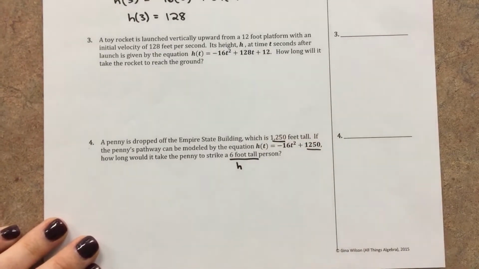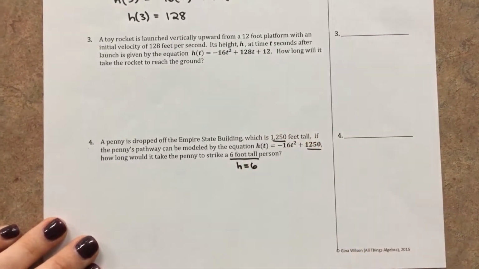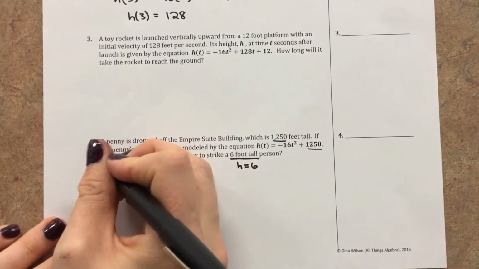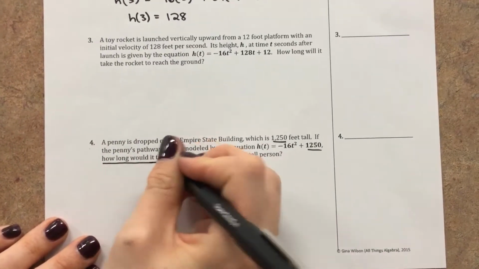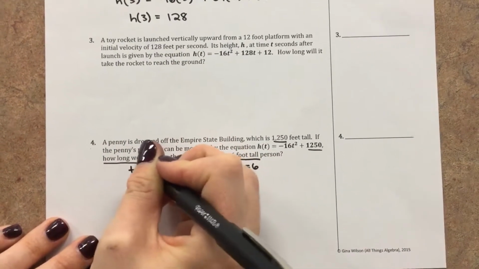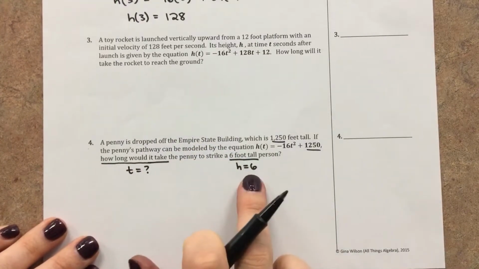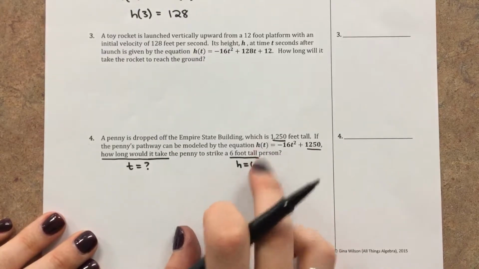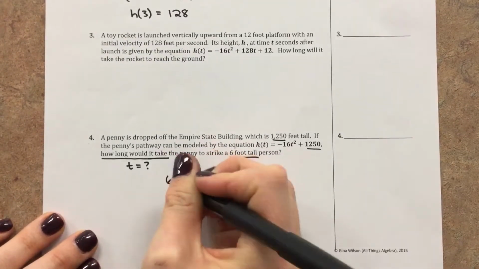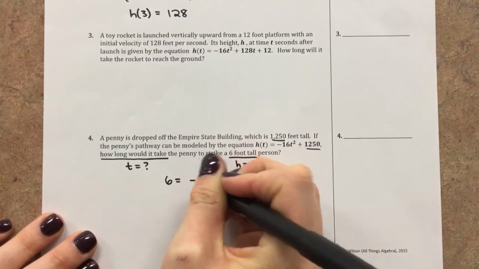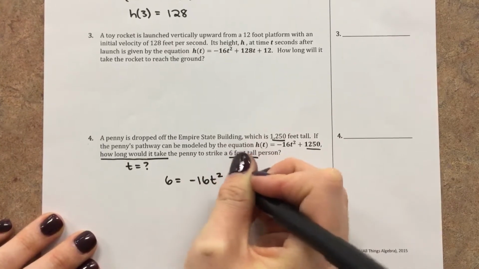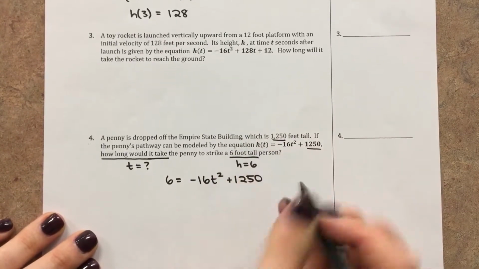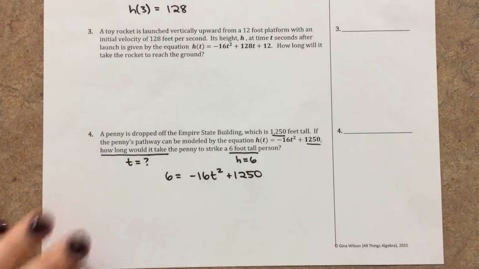So how long would it take for the penny to strike a 6-foot tall person? This is a value of h that they're giving us. They're telling us that h is 6, and when they say how long would it take, that means they're asking us to solve for t. So they're giving us a height, asking us to solve for t. So we're going to replace the height with 6. So we're going to say 6 equals negative 16t squared plus 1250, and then we can solve for t, which is what they're asking us for.